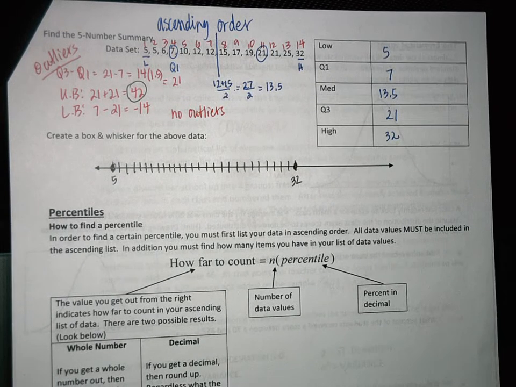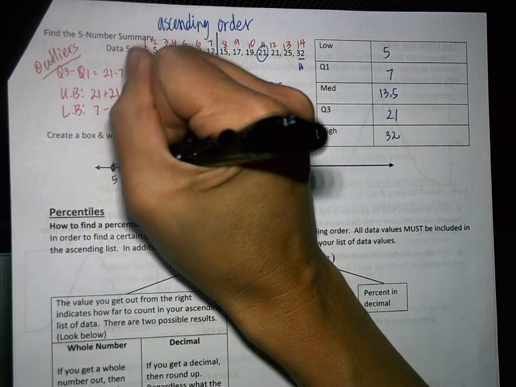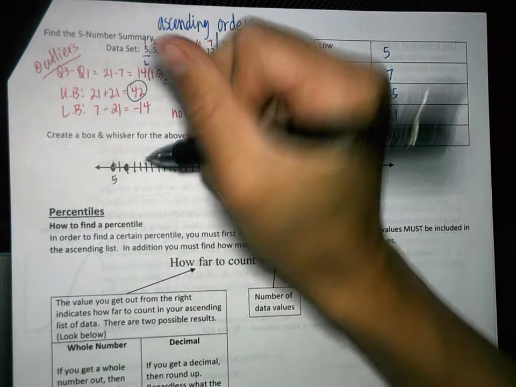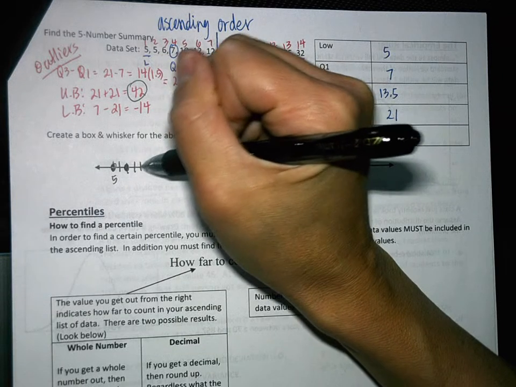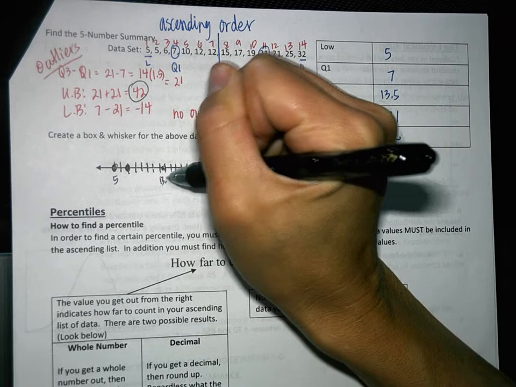Okay, so then the next mark I have is at 7. So I have a mark right here. And then 13.5. And then 21.